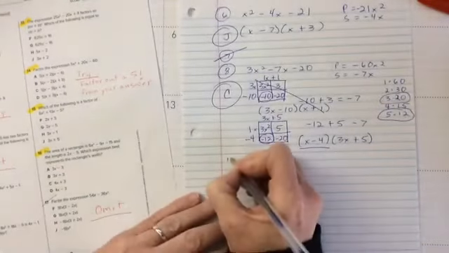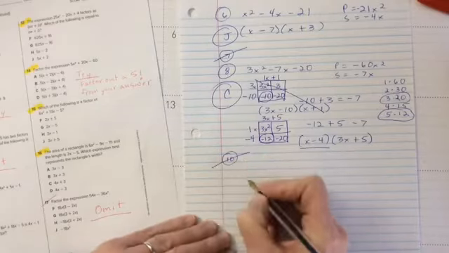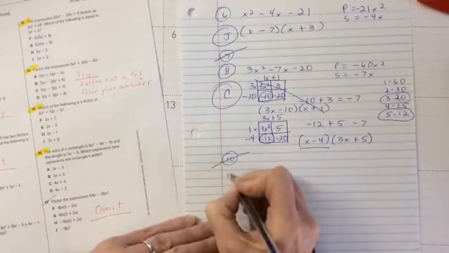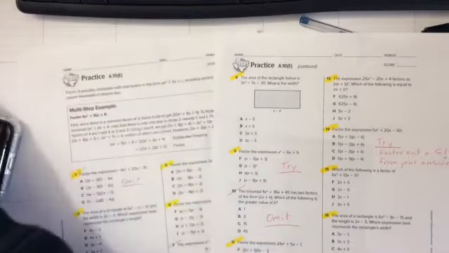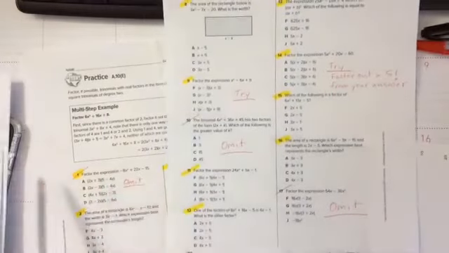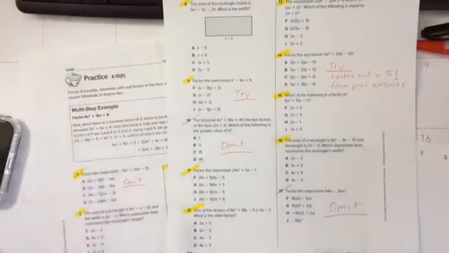Number 10, we did not do. Number 11. Hey guys, I was told by one of our wonderful algebra students that number 11 is incorrect on the video. So here it is. Going to correct it as such. So number 11.